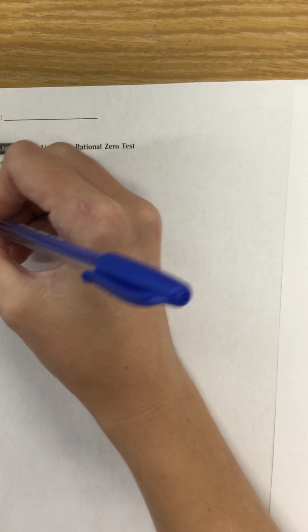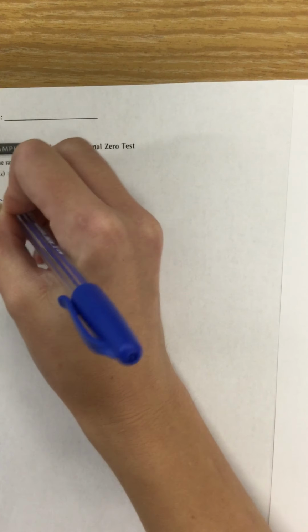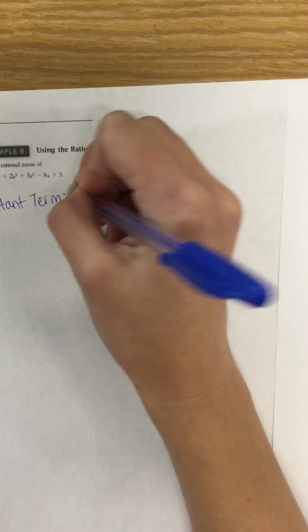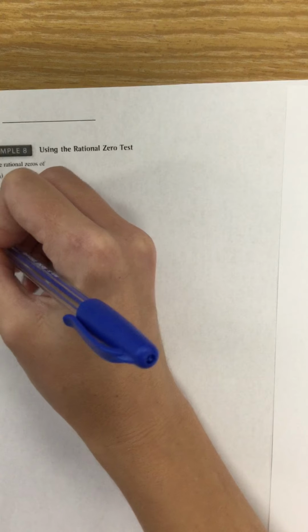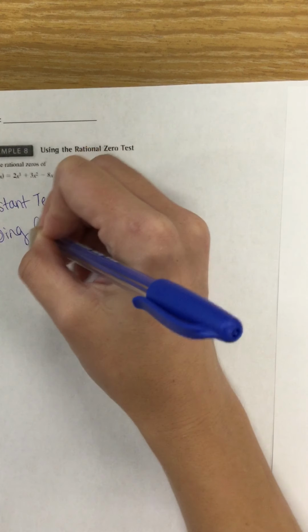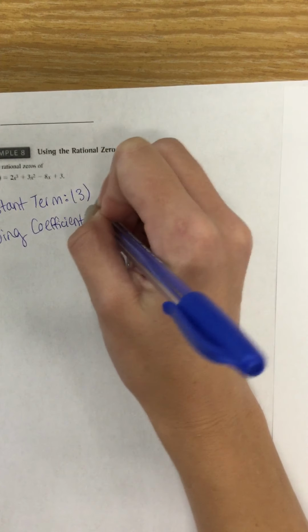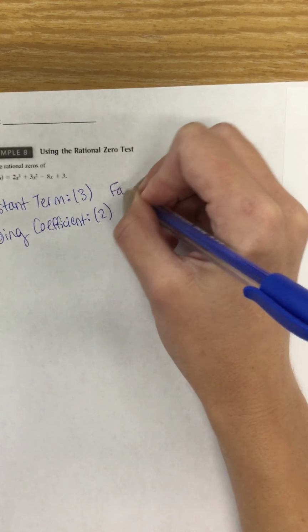So let's look at another one that maybe will look a little bit different. So this one, let's look at what our constant term is. Our constant term is our number without the variable, which is 3. And our leading coefficient is 2. So what are our factors of our constant term?